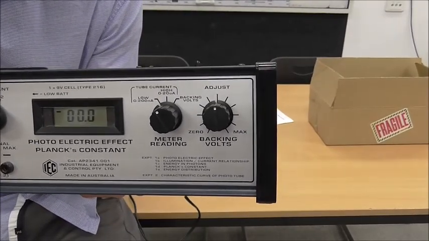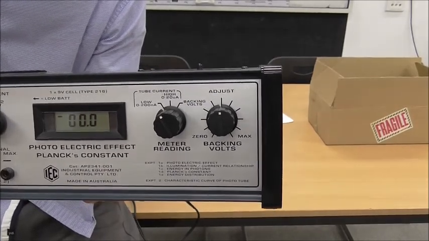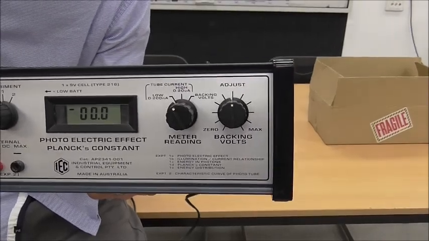And sometimes you get a little 1 in that decimal place there. But essentially we've stopped the flow of current. So this is what we would call the stopping voltage.